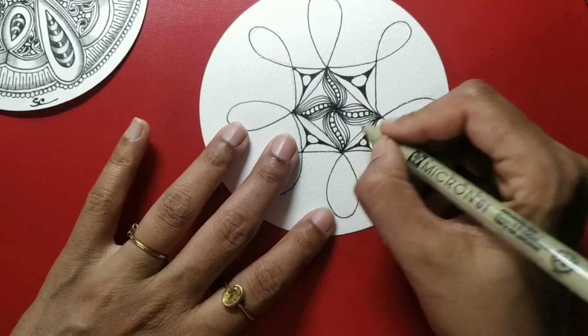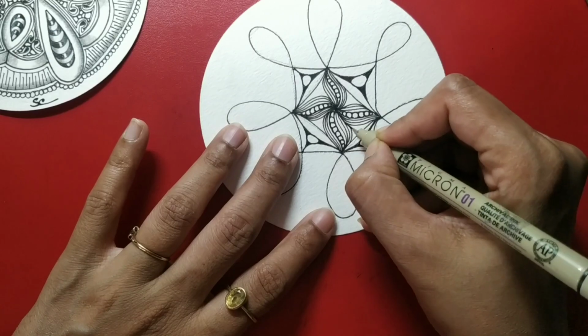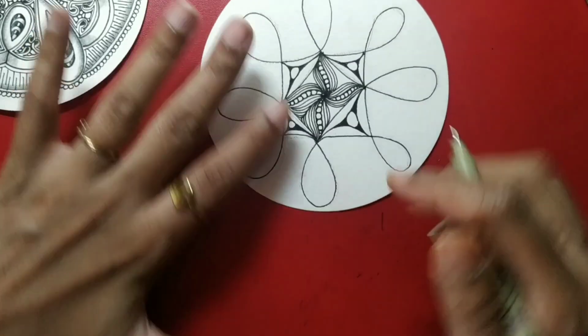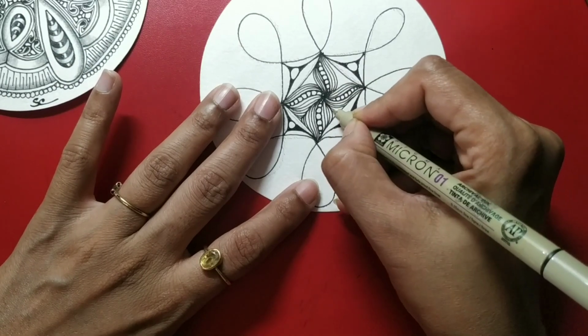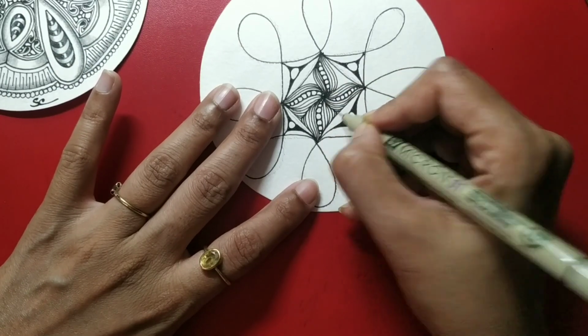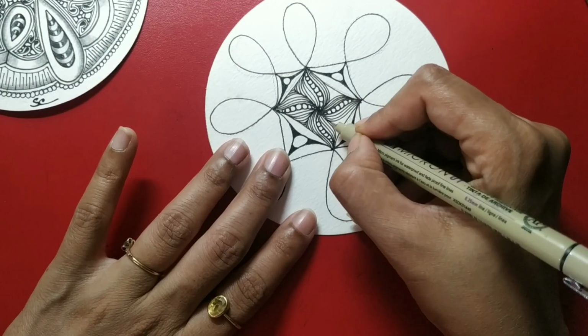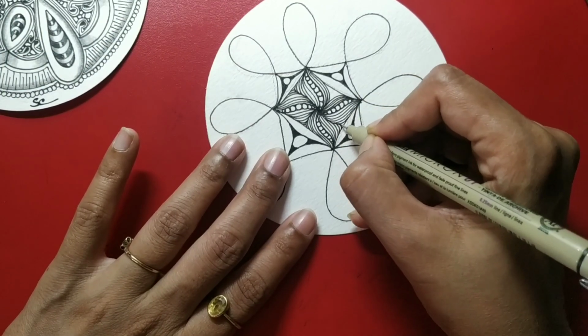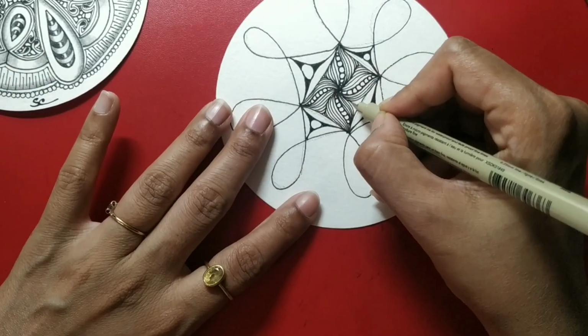Right, once we are done with that, again I'm going to add auras on both sides and fill up the rest of the space. Like this. A beautiful pattern to draw. It's all about auras.